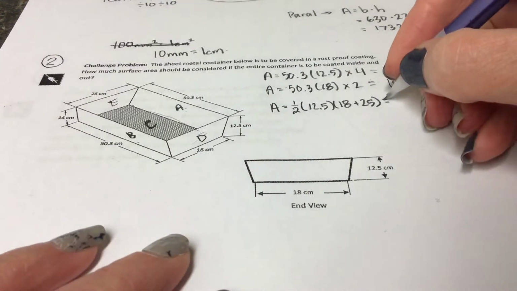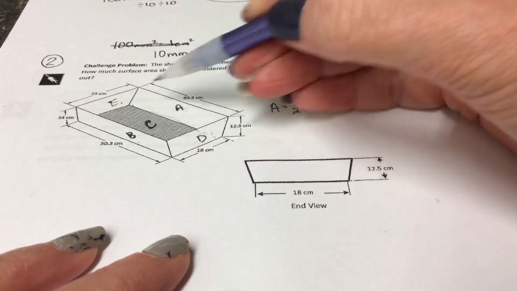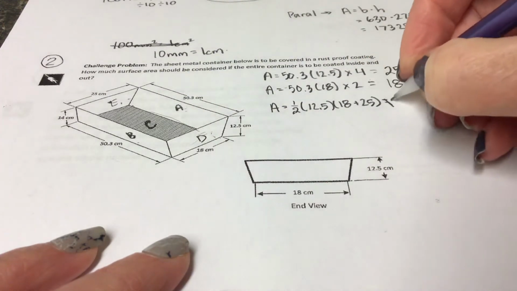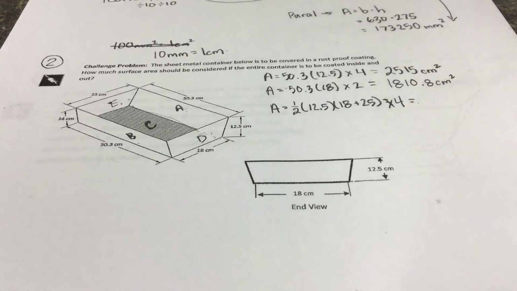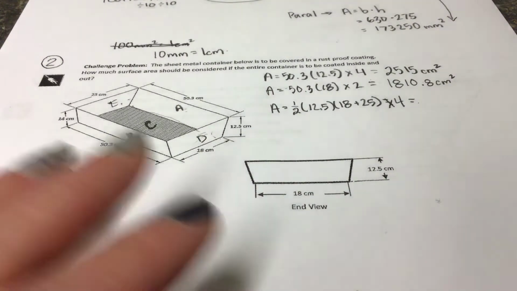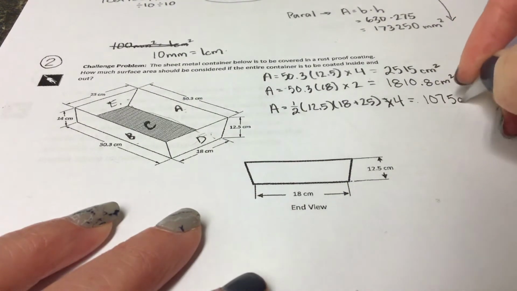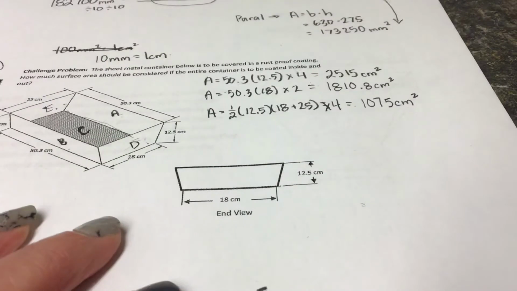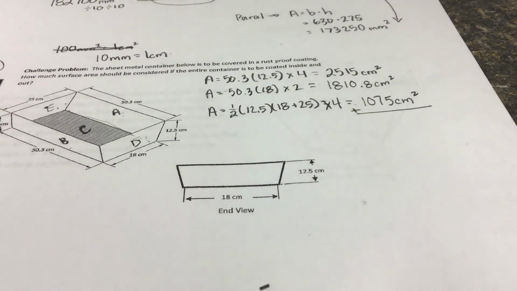Oh, shoot. We got to multiply this by 4, right? Because we've got two of these and we're coating them inside and out. So let's not forget about multiplying it by 4. I get 1,075 centimeters squared. And we would add all those together to get our area.